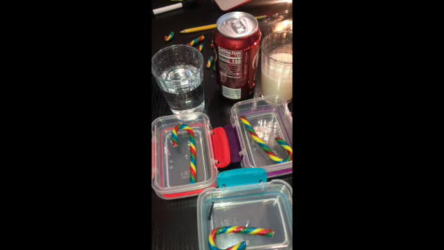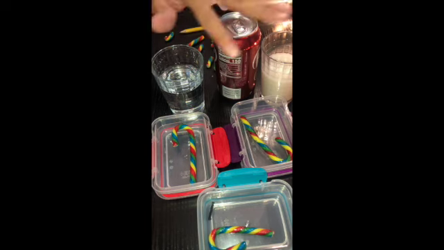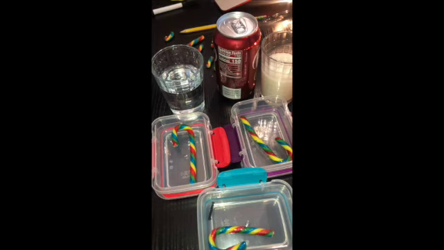Okay, so our experiment is, as good scientists that you are, boys and girls, we are going to ask ourselves a question. And the question is, which of these three liquids is going to dissolve or shrink or make smaller our candy cane the fastest? We are going to pour the liquid into every single container. And we are going to come up with a hypothesis.